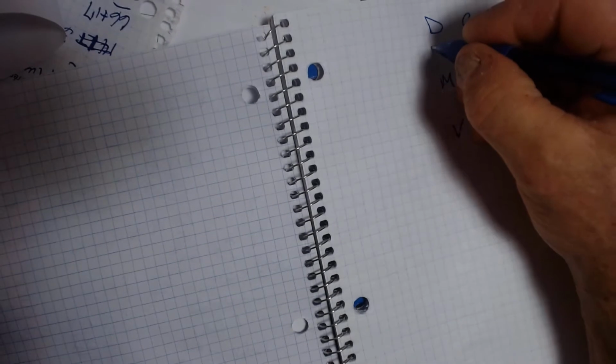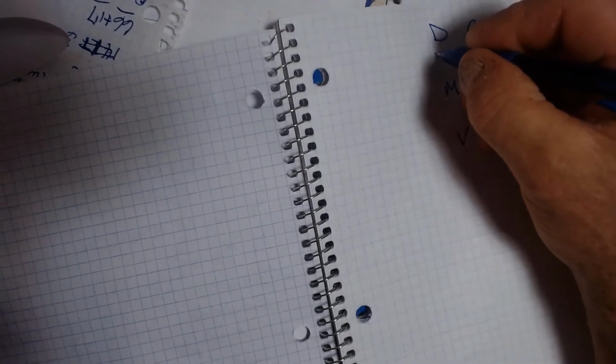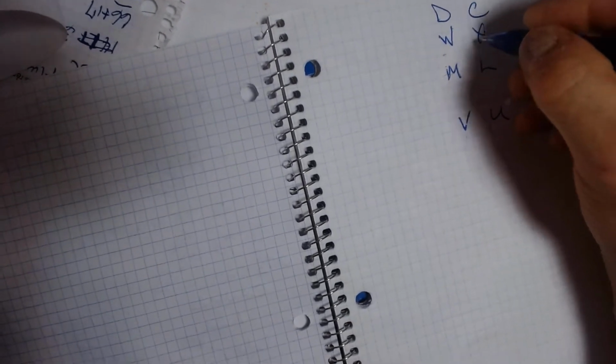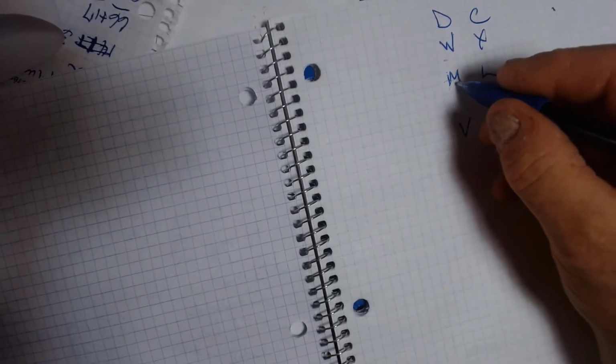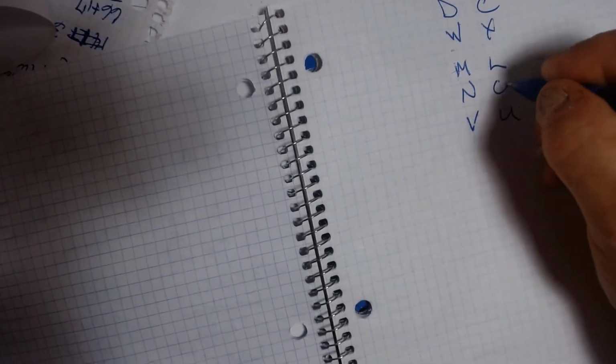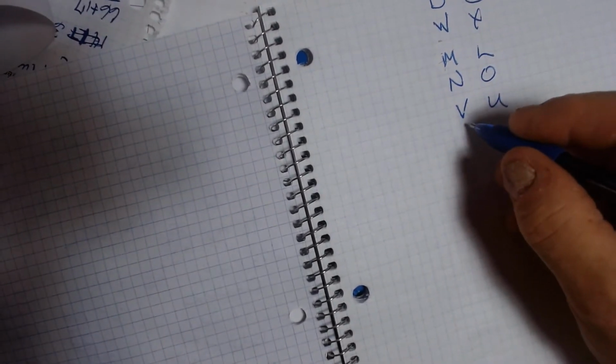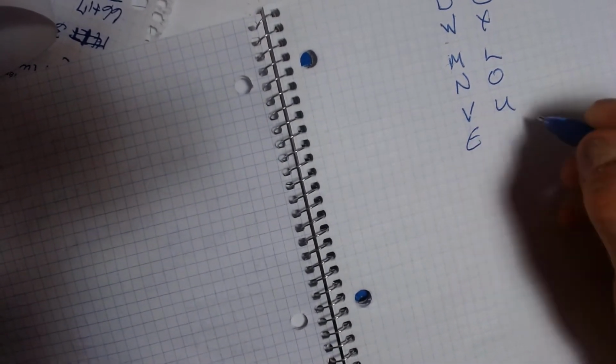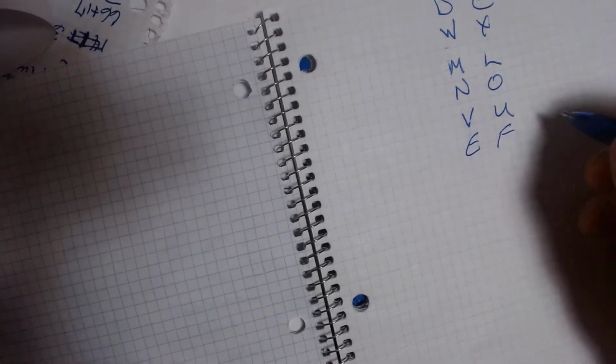The reversed alphabet is W, X. The reverse alphabet of M is N. The reverse alphabet of L is O. The reverse alphabet of V is E. The reverse alphabet of E is F.